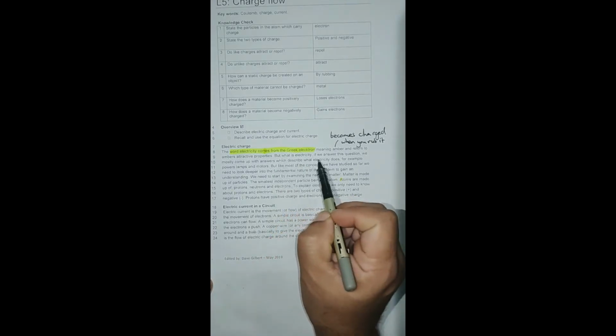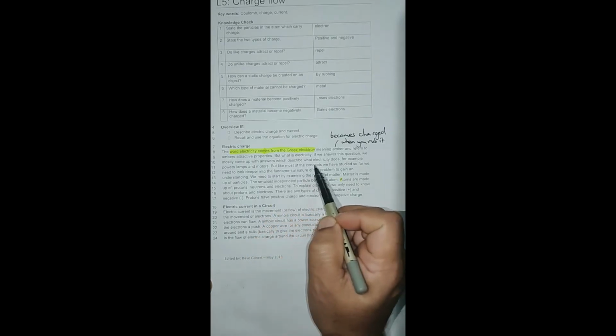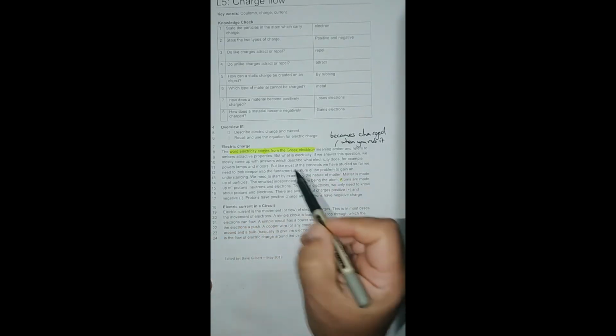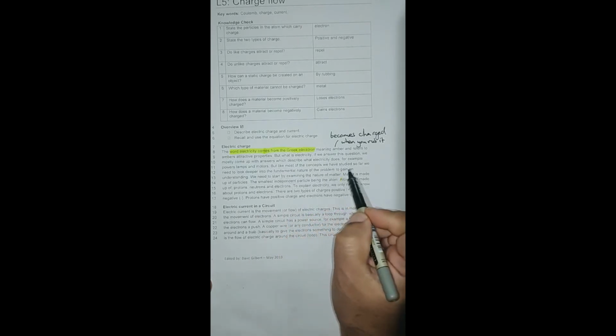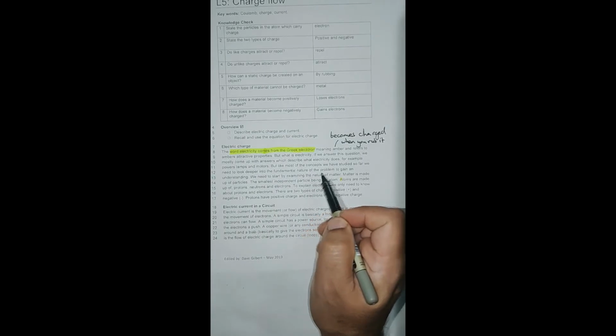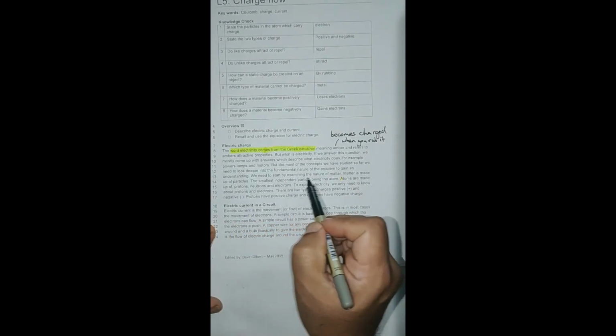But what is electricity? If we answer this question, we mostly come up with answers which describe what electricity does. For example, powers lamps and motors. But like most of the concepts we have studied so far, we need to look deeper into the fundamental nature of the problem to gain an understanding. We need to start by examining the nature of matter.